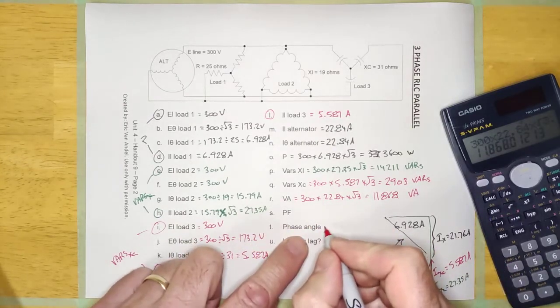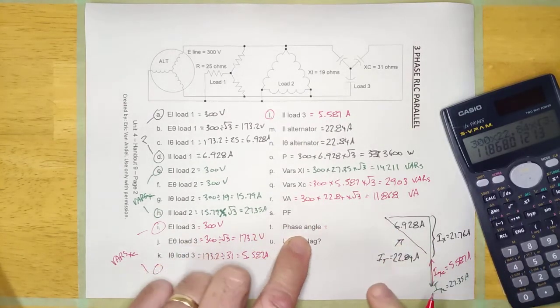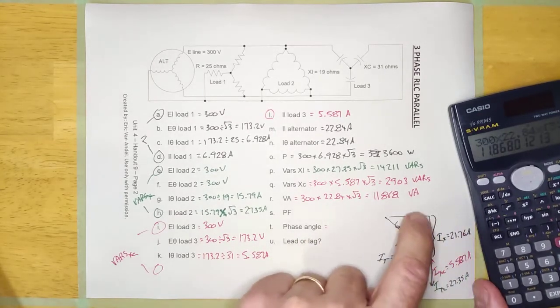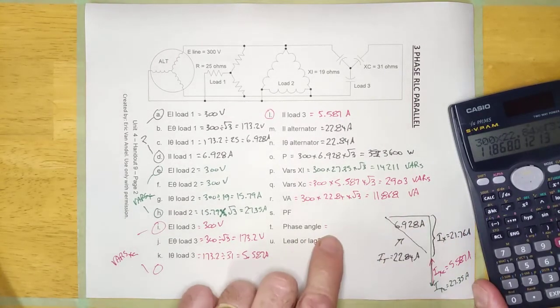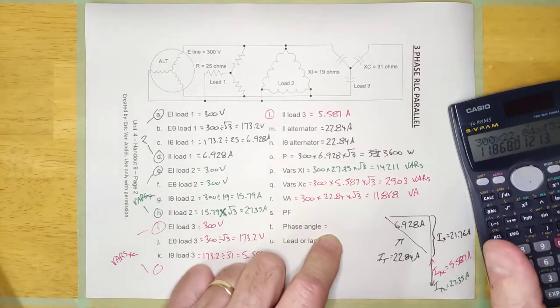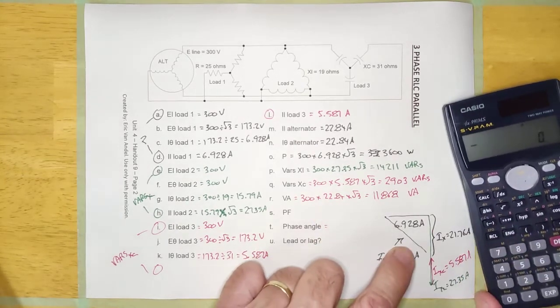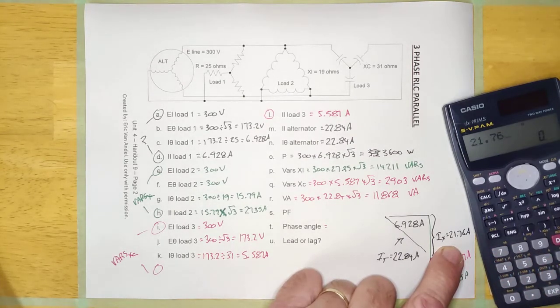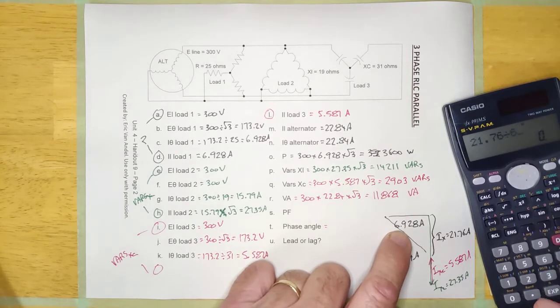Okay. I'm going to change this one up a bit. I'm going to calculate the phase angle. I'll use this phasor diagram here. The opposite over adjacent, inverse tan. And then I'll hit cos for the power factor. Lots of different ways to do it, so I'll show you a different way here, okay? So I'm going to go opposite, 21.76, divided by adjacent, 6.928, equals, shift tan.